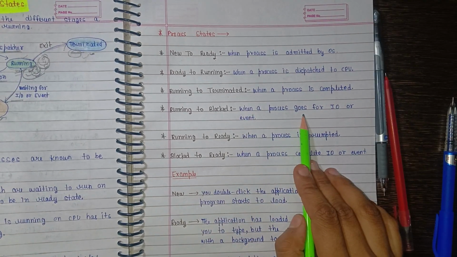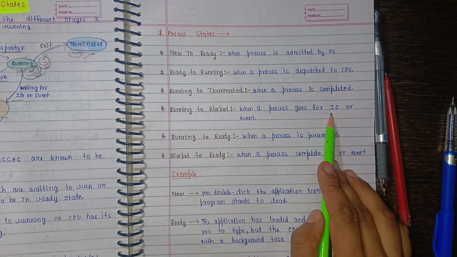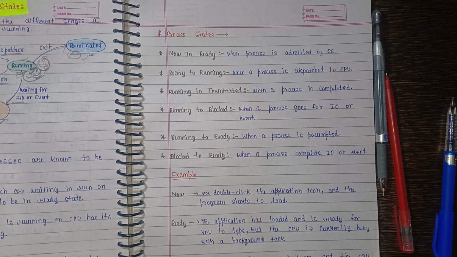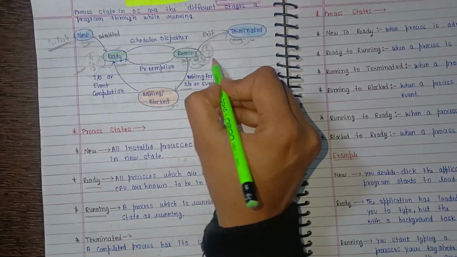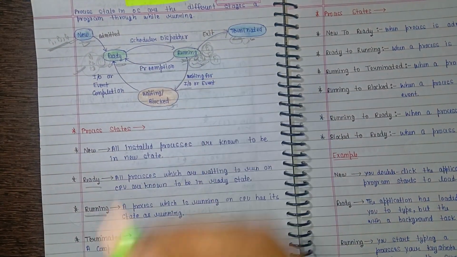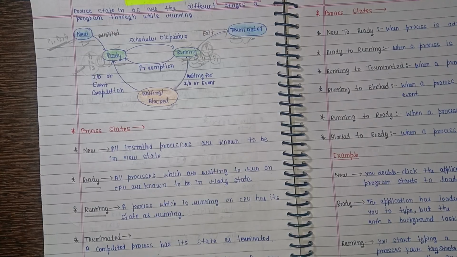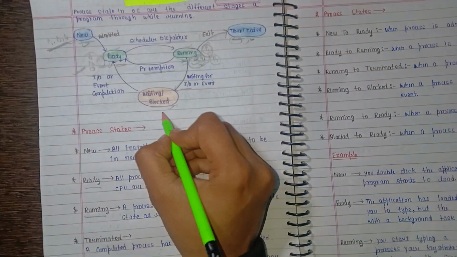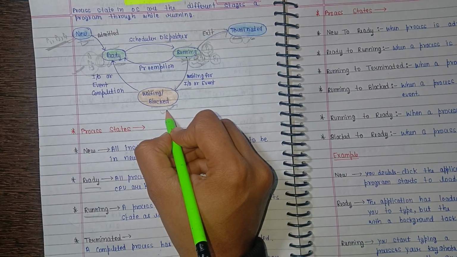Okay, running to blocked. When a process goes for input output or an event, it means our P1 is not completed, but it wants to perform some input output operation or some event, so its state is blocked.